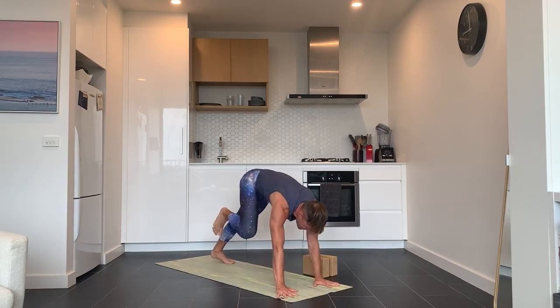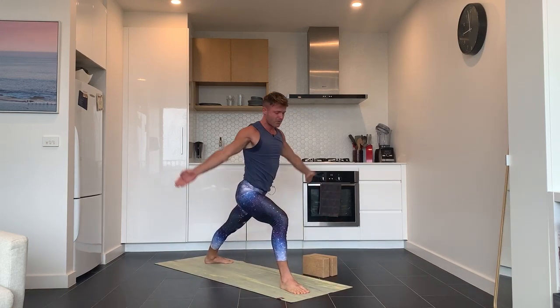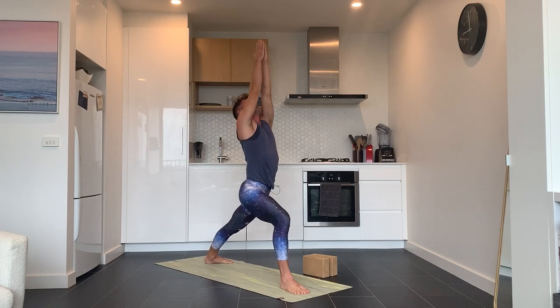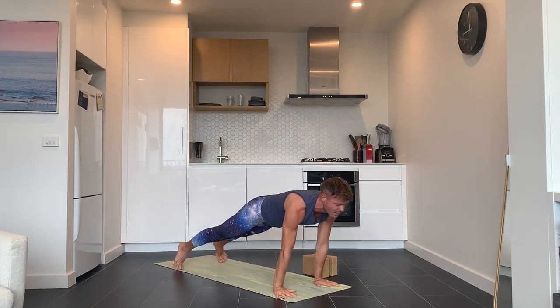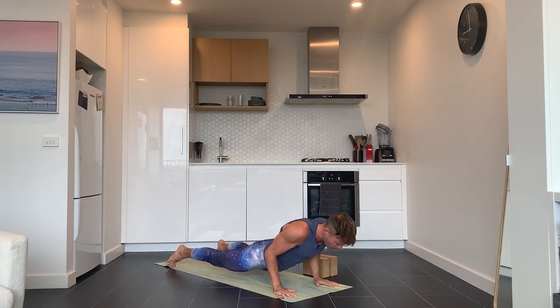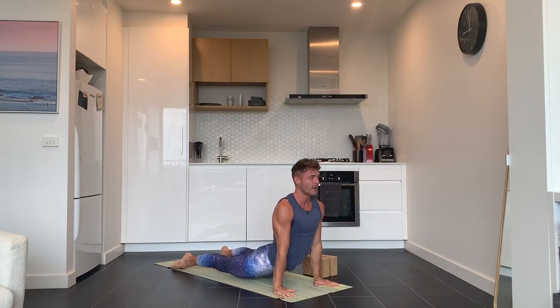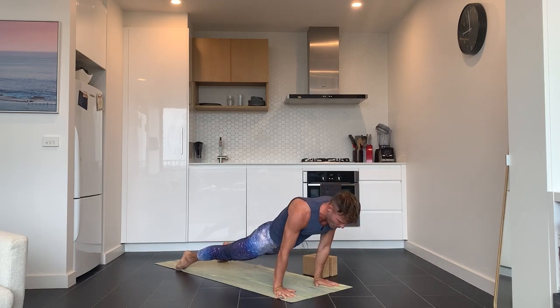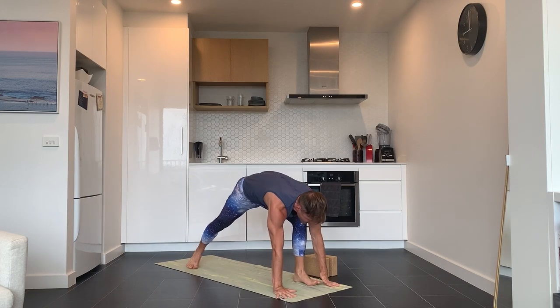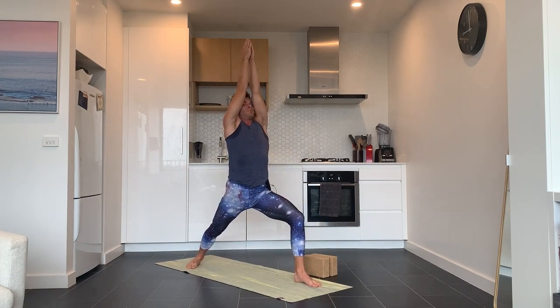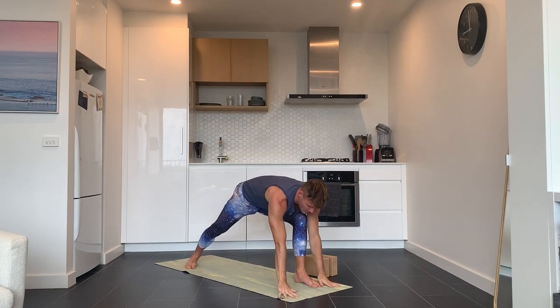Pivot the left heel, step the right foot forward. Inhale, Virabhadrasana 1, one breath. Exhale, all the way back down to the ground. Chaturanga. Let the chest pull forward and through, upward dog. Downward facing dog pose. Pivot the right heel. Left foot steps forward. Warrior 1. Inhale, arms up. Exhale, come right back down.